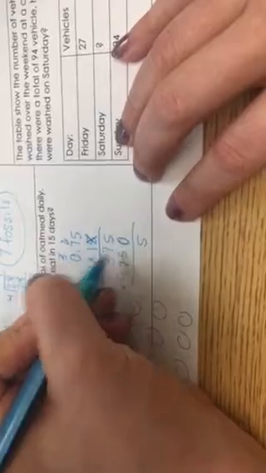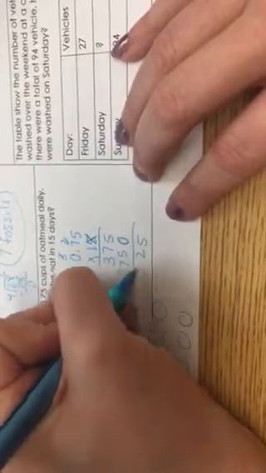5 times 5 is 25. 5 times 7 is 35, plus 2 is 37. 5 times 0 is 0, plus 3 is 3. I'm going to mark them out and bring down 0 the hero to hold my place. 1 times 5 is 5. 1 times 7 is 7. And 1 times 0 is 0. So we're going to add 5. 7 plus 5 is 12. 7 plus 3 is 10, plus 1 is 11.